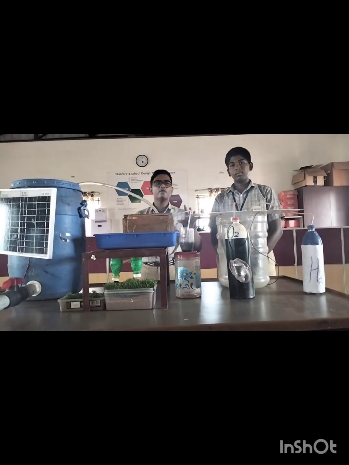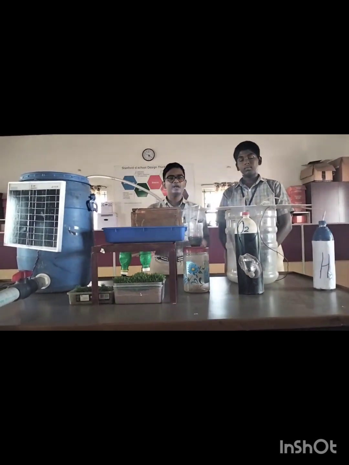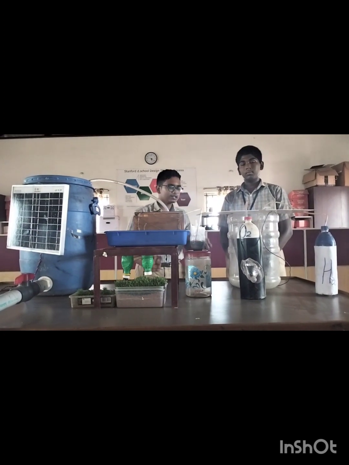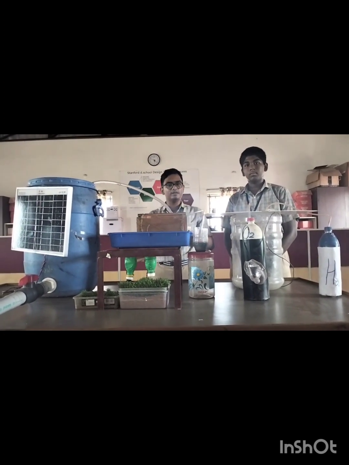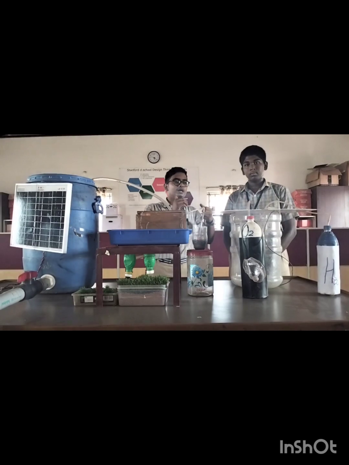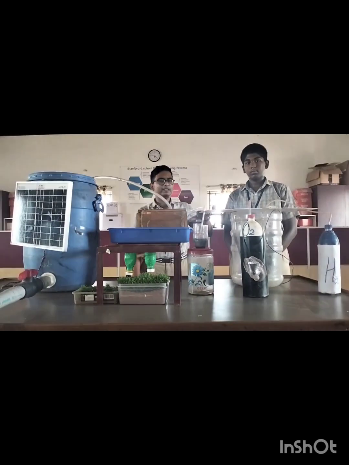We are going to add a feature called re-bore welling. In bore welling we take the water from underground, whereas in re-bore welling we will push the water again into the ground, so the ground water level can be increased.